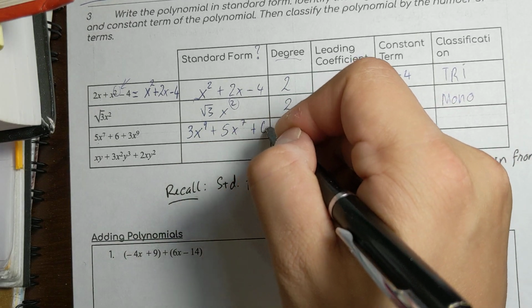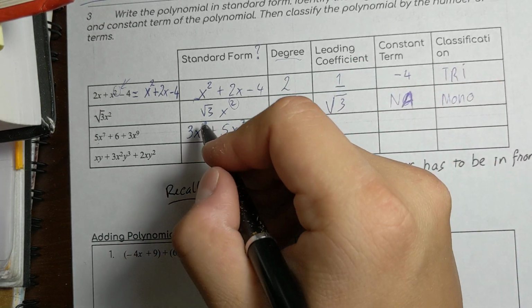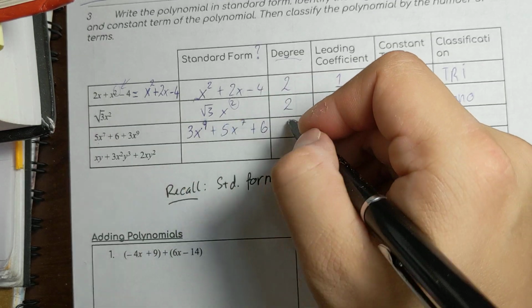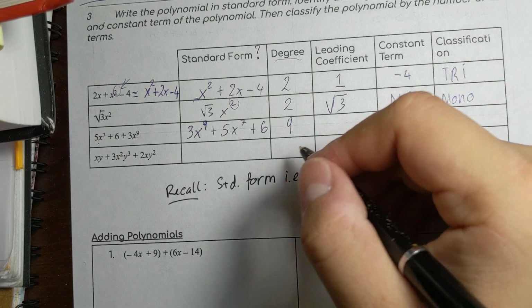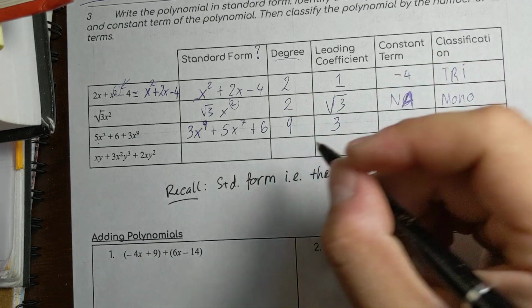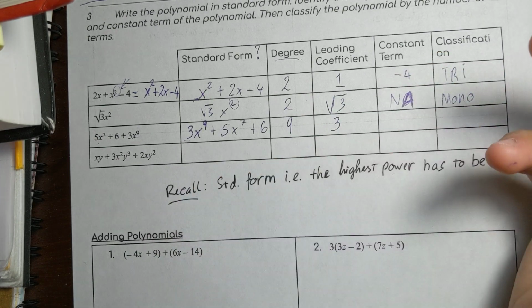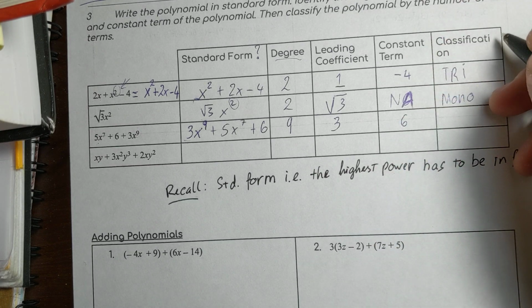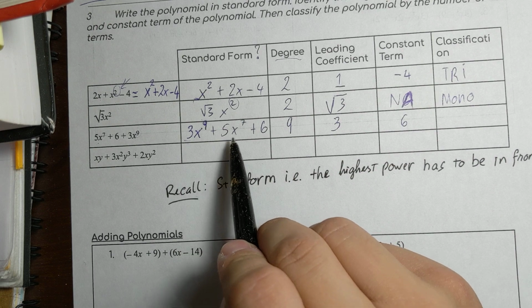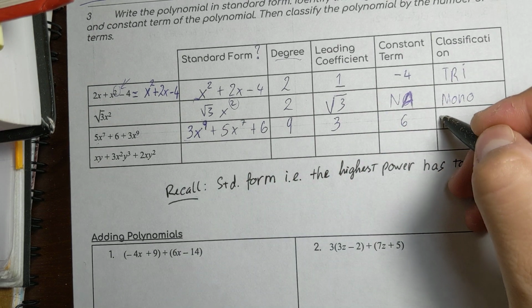And then the 6 in the end. The degree of this case will be 9, because that's the highest power you have in here. Leading coefficient, 3, because this is the one in front. Constant term, 6. Classification, 1 term, 2 term, 3 term. Has to be your tri.